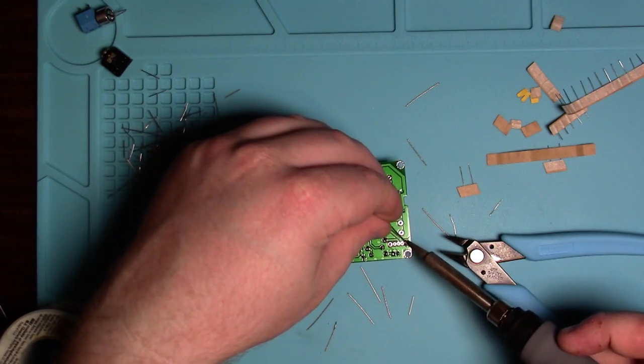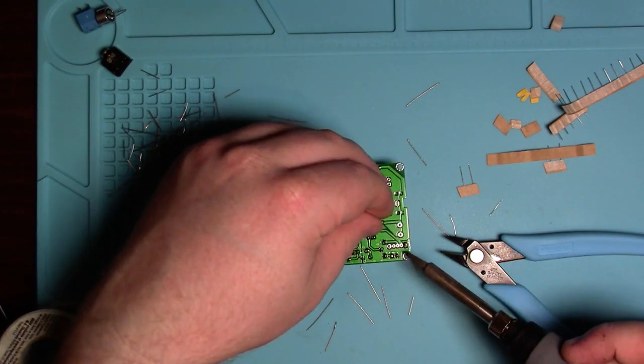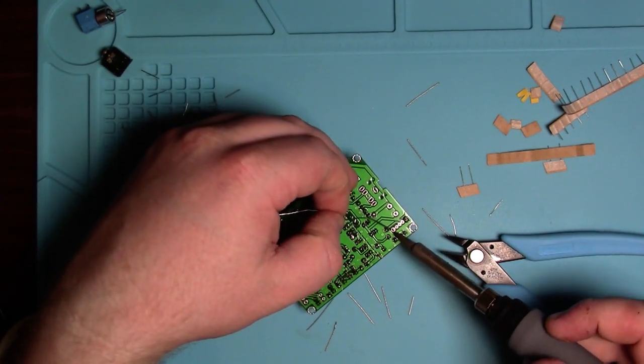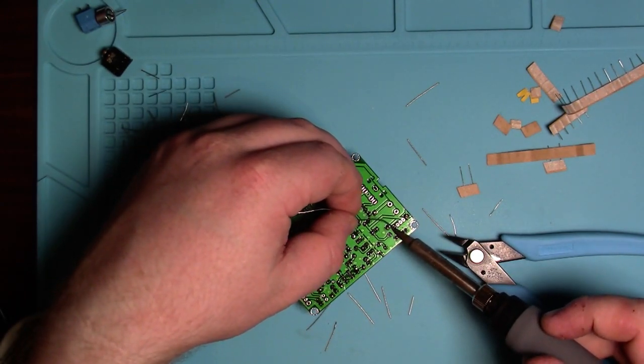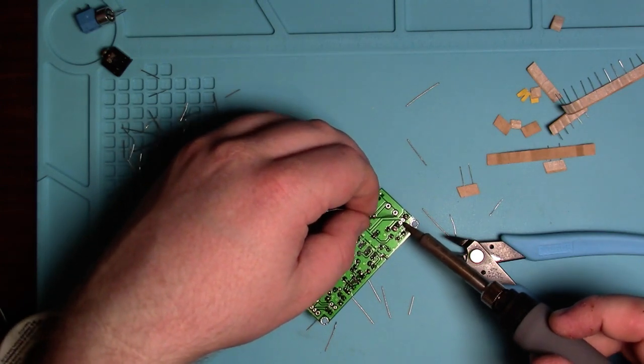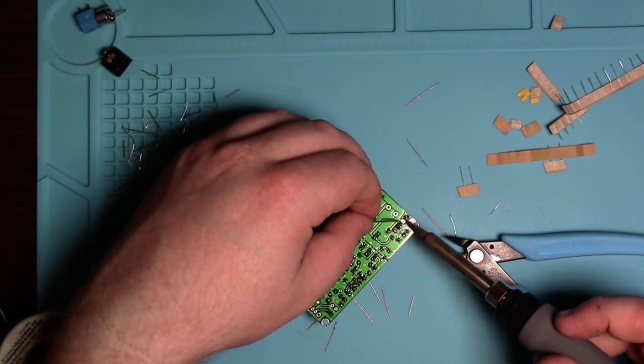The two outer contacts of them are actually the shell, and they're going to be slightly more difficult to solder because they're going to absorb a lot of heat.